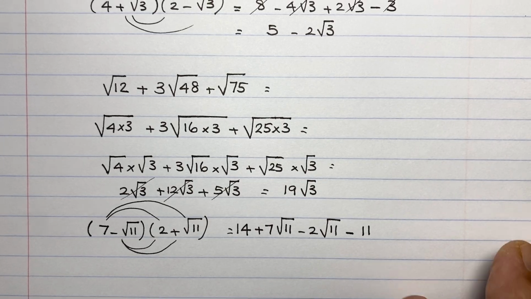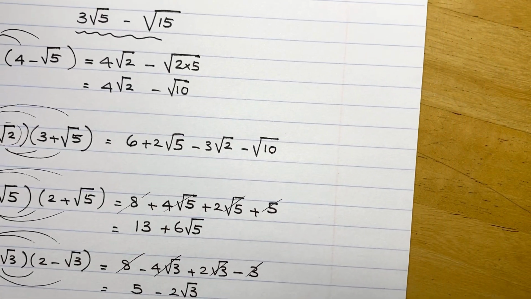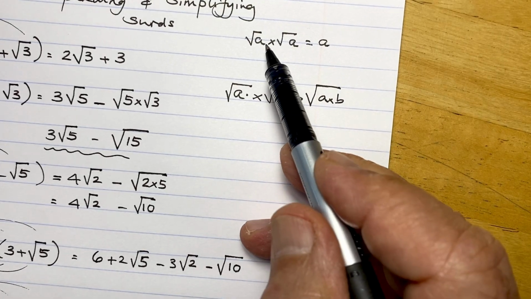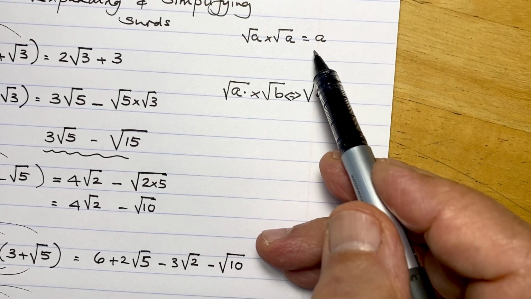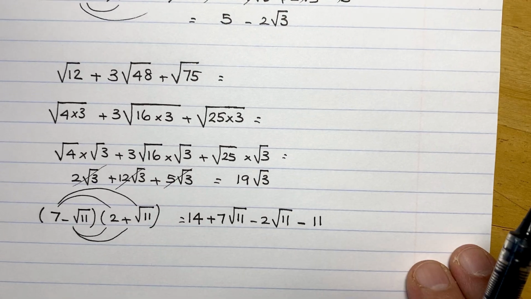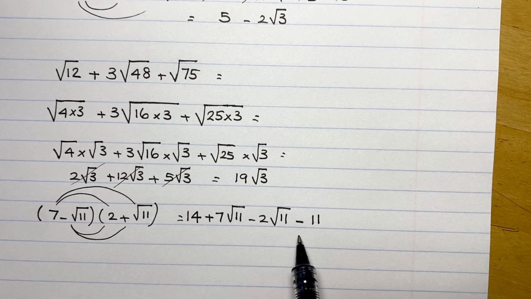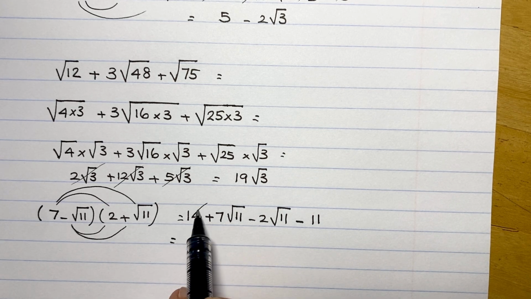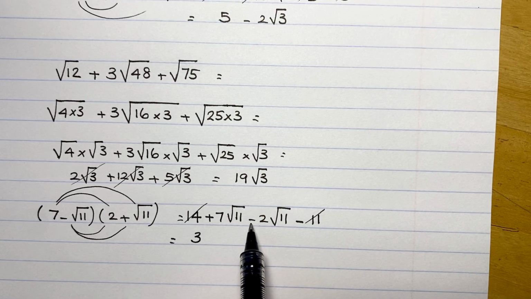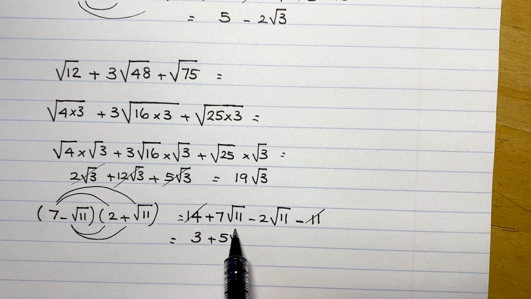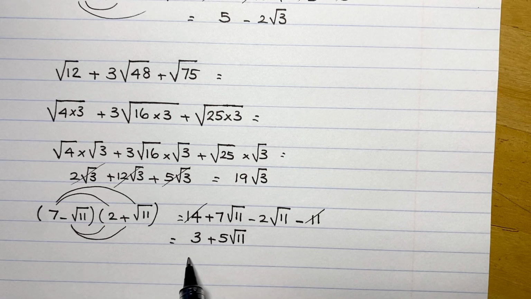If you remember, I said that earlier here. Root a times root a is a. So root 11 times root 11 is 11. Let's simplify now. 14 take away 11, that's 3. 7 root 11 minus 2 root 11 is plus 5 root 11. That's the final answer.